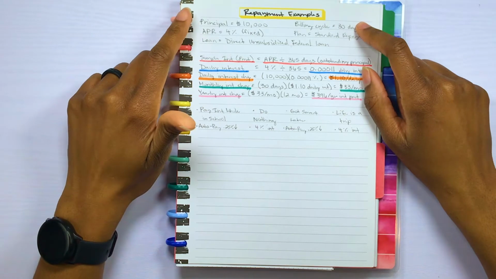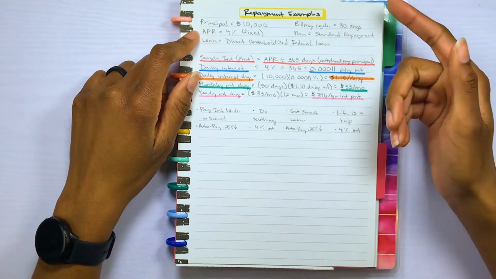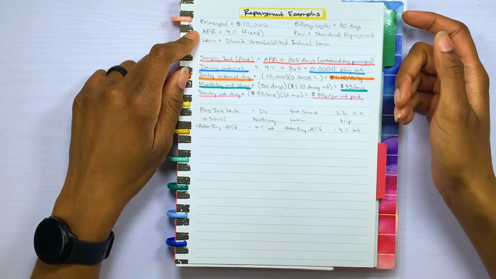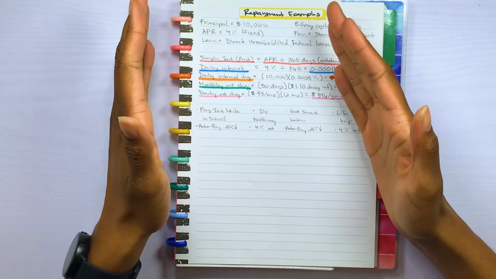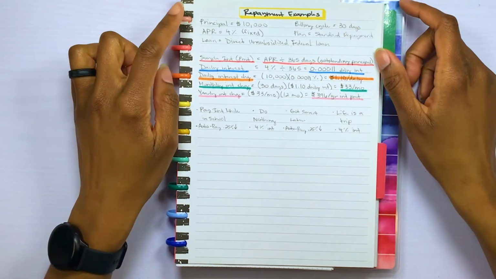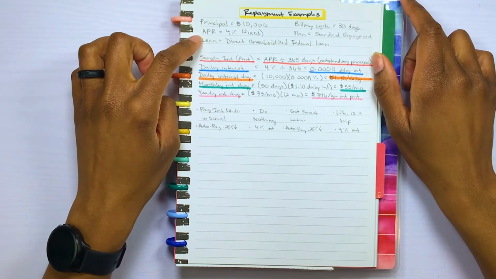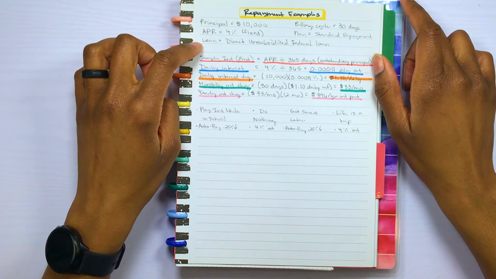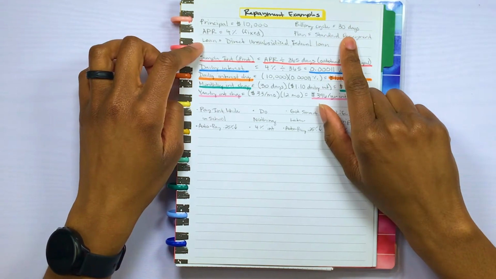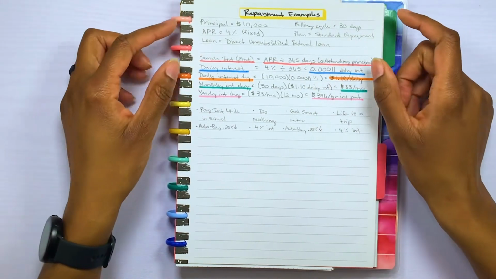So in this mock loan, our principal is going to be $10,000, and it's going to be $10,000 per loan. So right now we're just talking about one loan, and it's $10,000. The APR is a fixed 4%. The loan is a direct unsubsidized federal loan. The billing cycle has 30 days, and you are on a standard repayment plan.